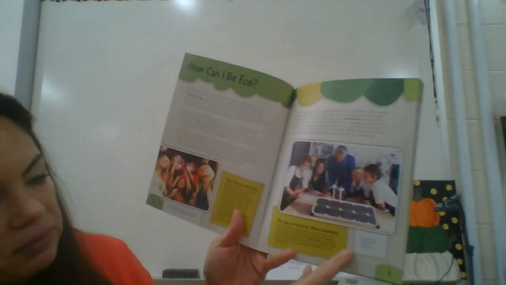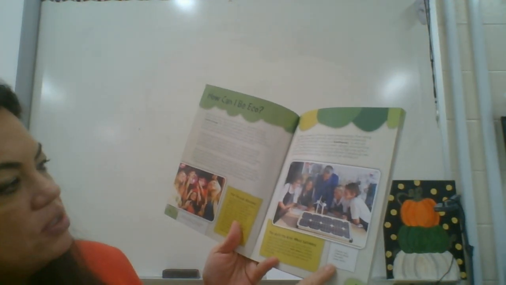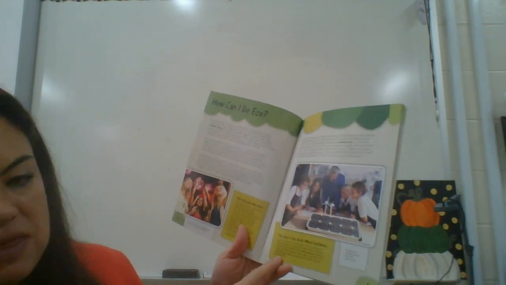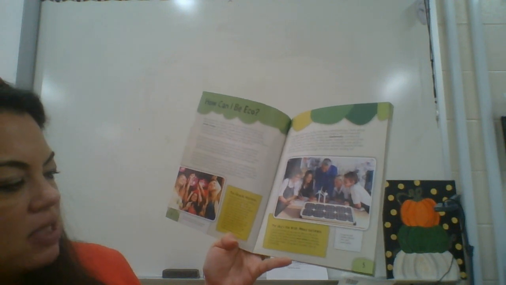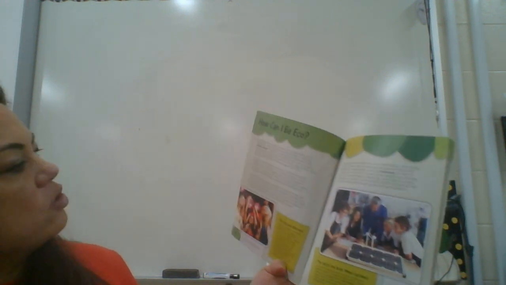And then on this page, the same kind of deal. We have a photograph. We have a caption that says a teacher and students discuss how wind power works. And then we have another little info box here, sidebar, that says the sky is the limit, and it talks about wind turbines. So let's go ahead and read these 2 pages.